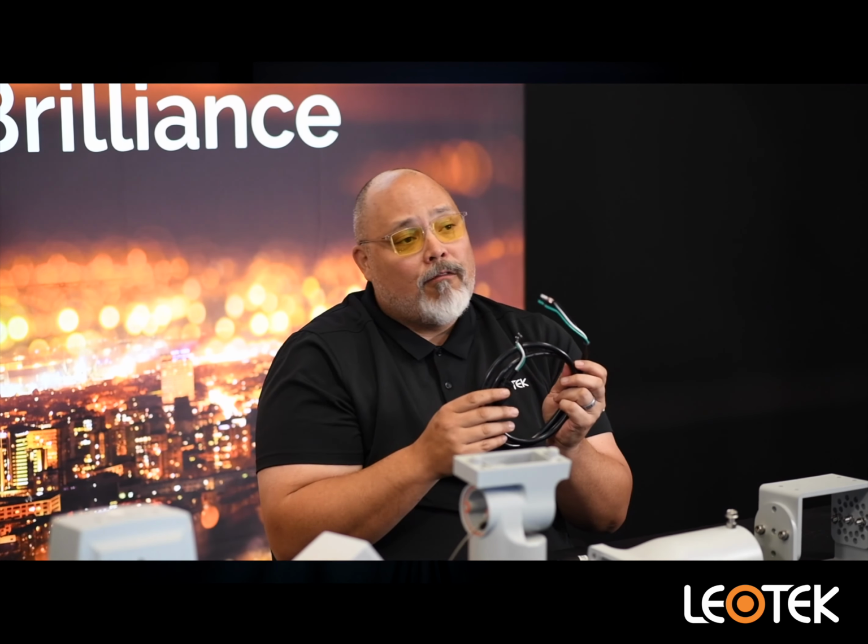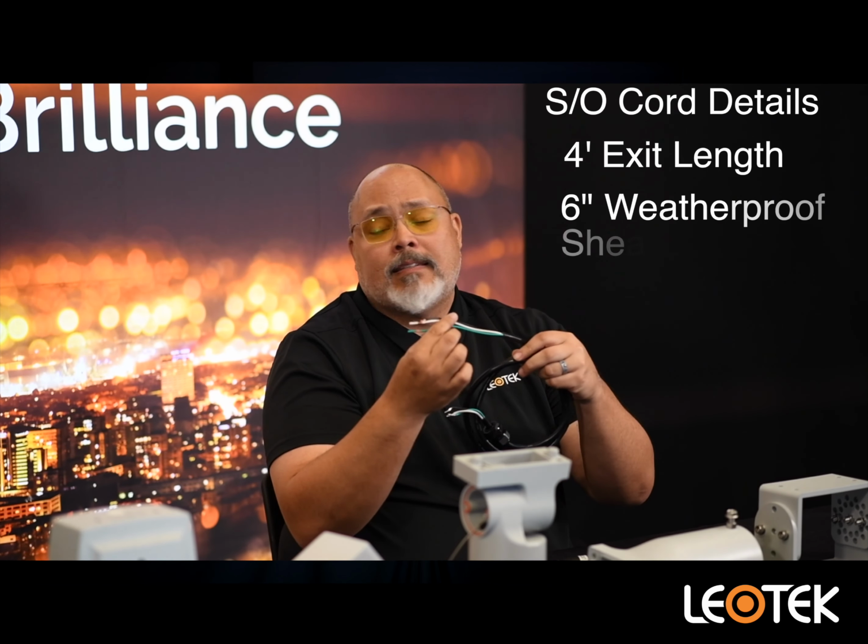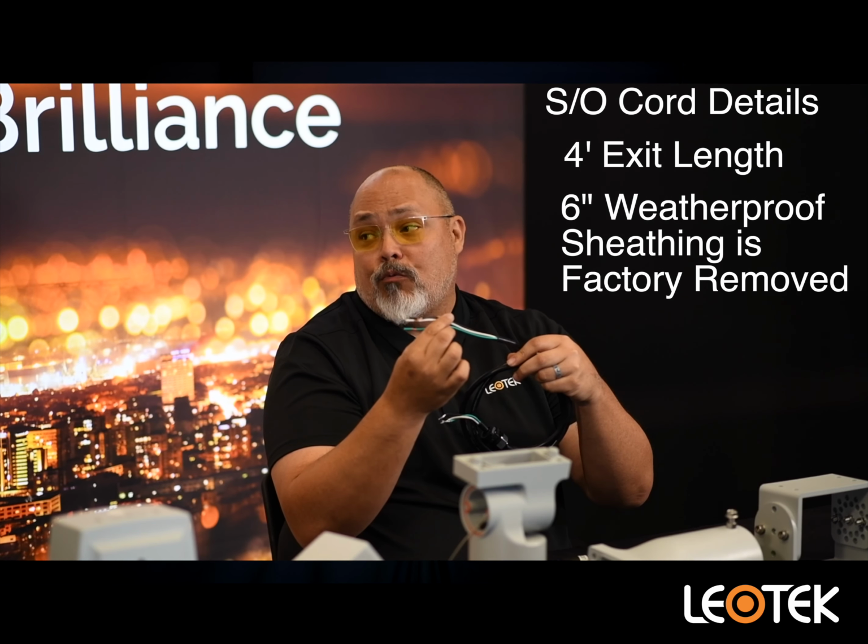Mounting option number 2 for the slip fitter is where we have the SO cord coming off of the housing, and then we also have another version where the SO cord actually comes out through the center. This is the SO cord that comes with our slip fitter options as well as our trunnion and yoke. Every SO cord that we ship is 4 feet in length. It has 6 inches of the weatherproof sheathing removed.